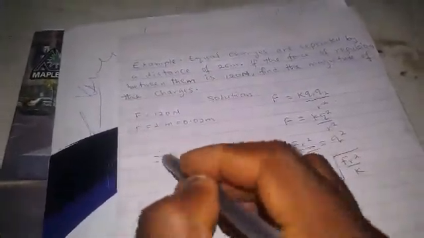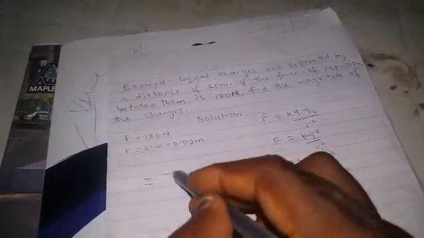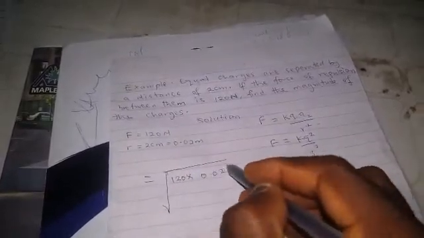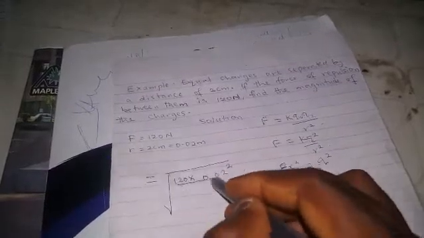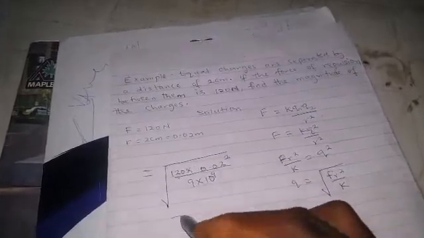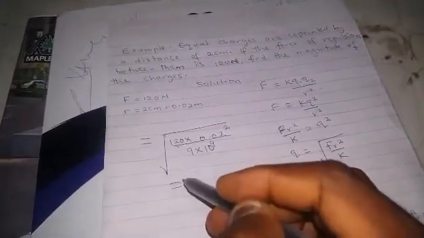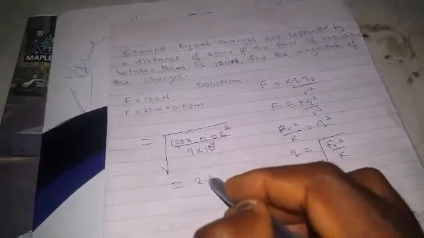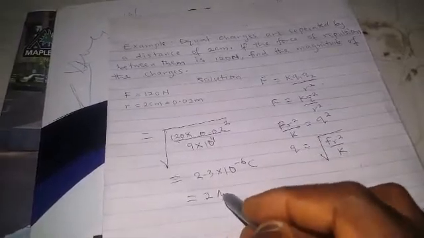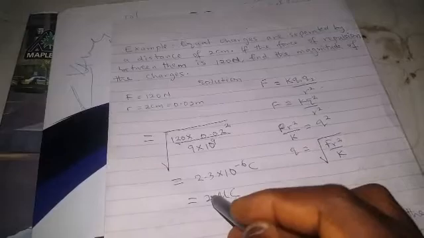If we substitute values, that is going to give us the square root of my force, which is 120, times R squared, that means 0.02 squared, the distance squared, all over K, which is a constant, 9 times 10 to the power 9. When you use your calculator, you're going to get 2.3 times 10 to the power minus 6 coulomb, which is 2.3 microcoulomb. That leads us to another example.